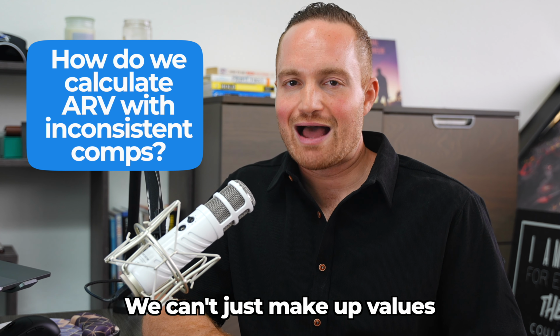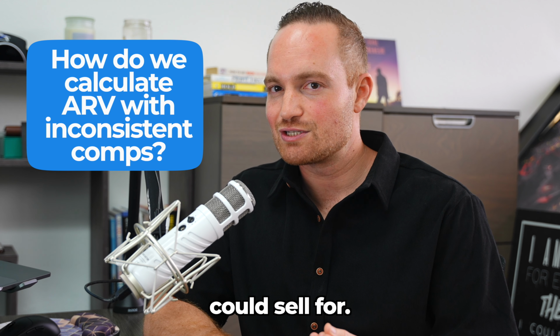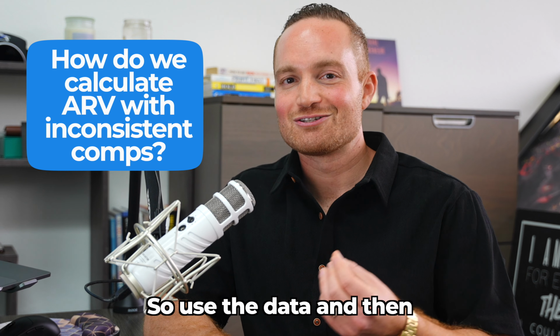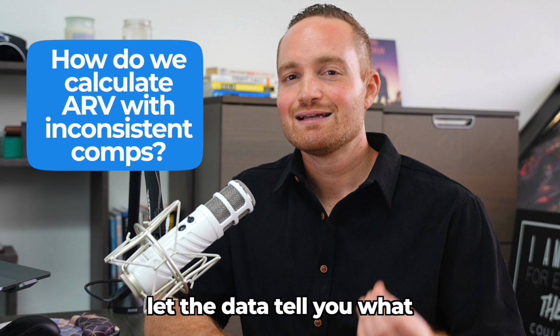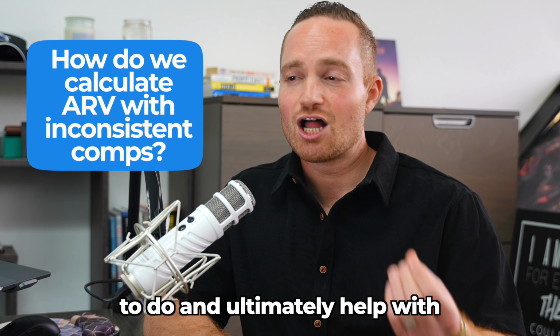We can't just make up values based on what we think it could sell for. We never want to break the comps. So use the data and then let the data tell you what to do and ultimately help with your ARV.